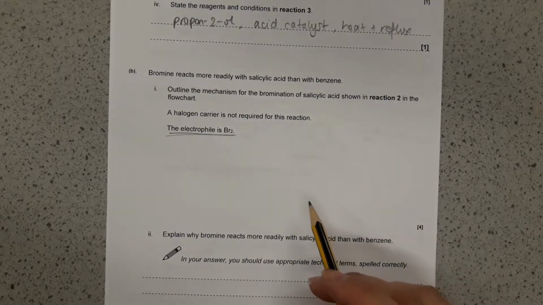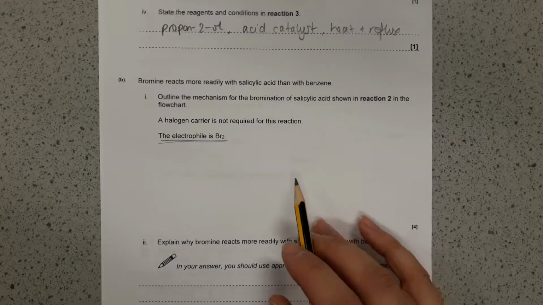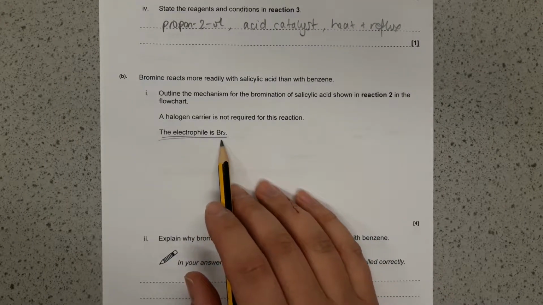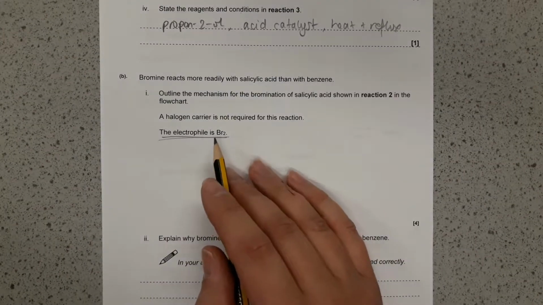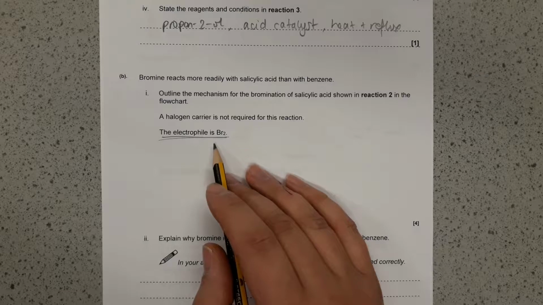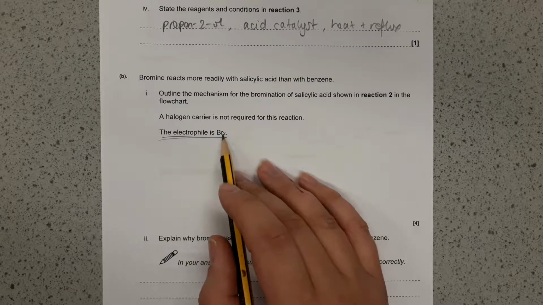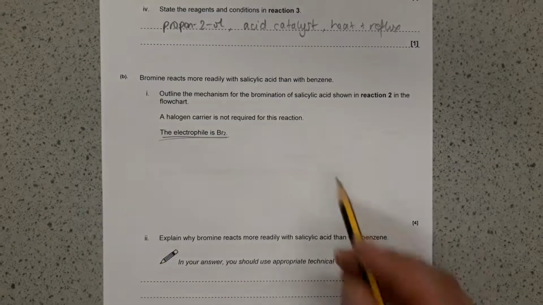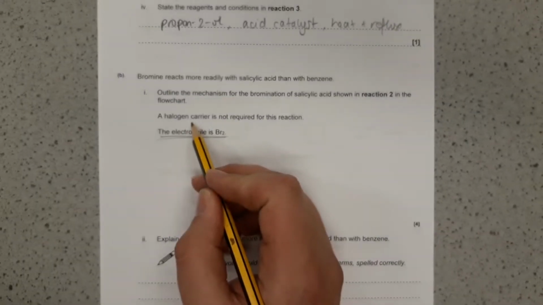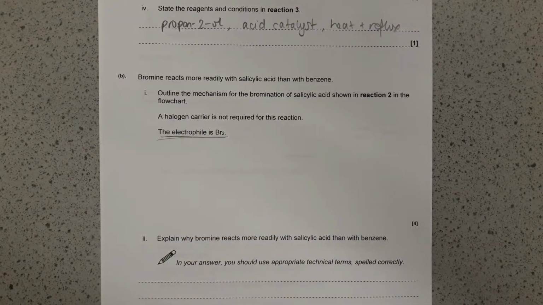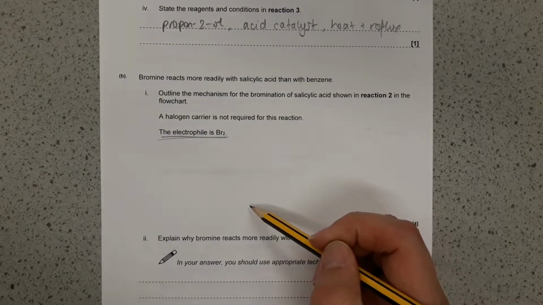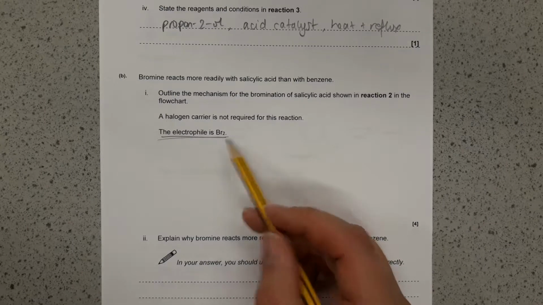In this case, because phenol is that much more reactive than benzene, it can react with a weaker electrophile like bromine. So the electrophile here doesn't need to be a full positively charged species. Just the bromine molecule, which can then be polarized by the phenol molecule, is enough. So we don't need the halogen carrier. Like your other benzene reactions, we won't need the beginning and ending reaction equations to show the formation of the electrophile. We can just use the bromine as it is.